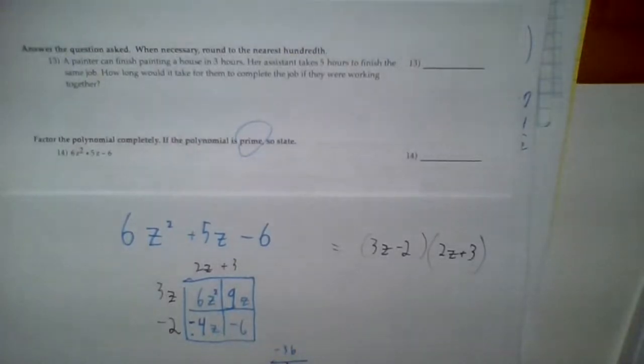So that's as far as that factors. They don't have any exponents left, so you know you're done with that.